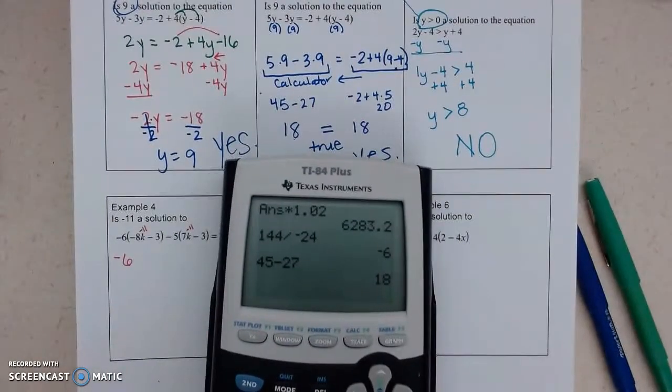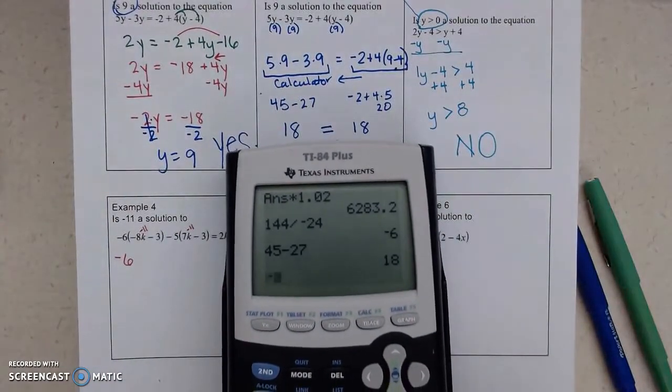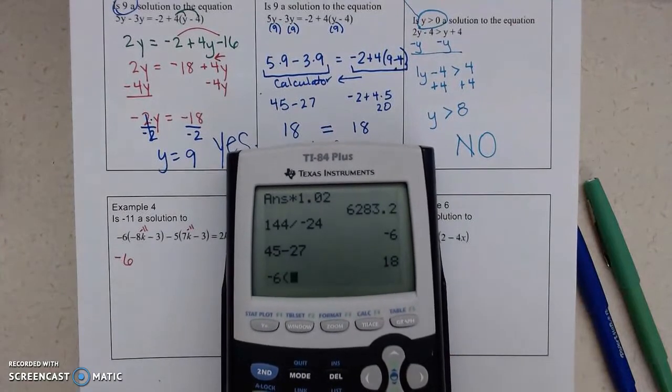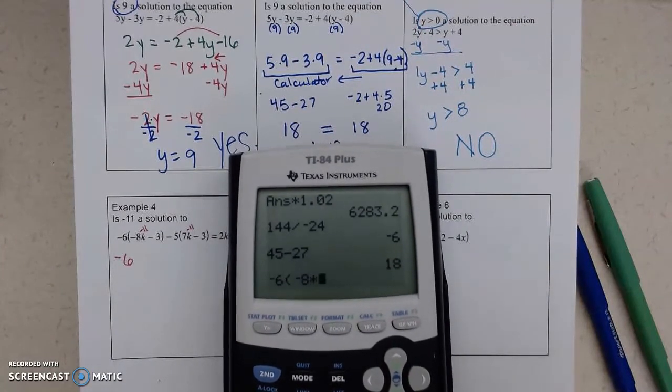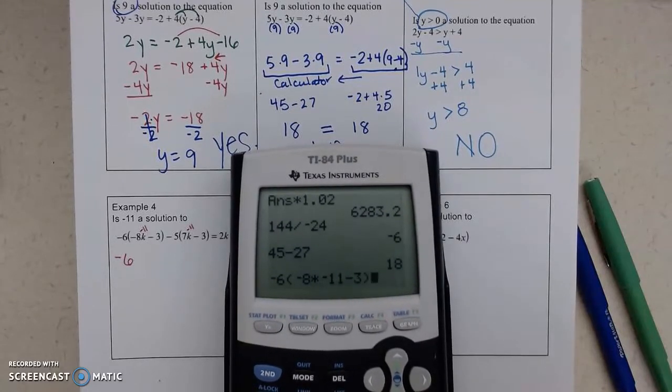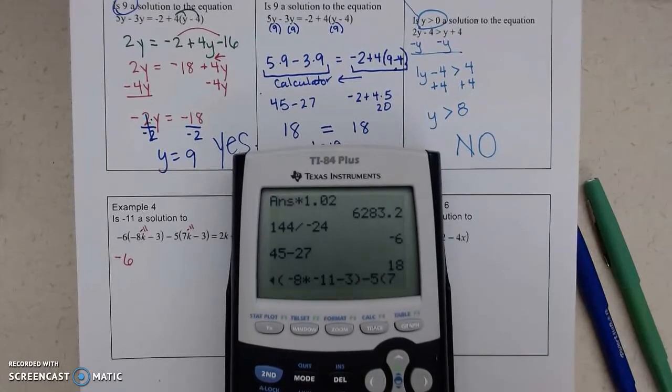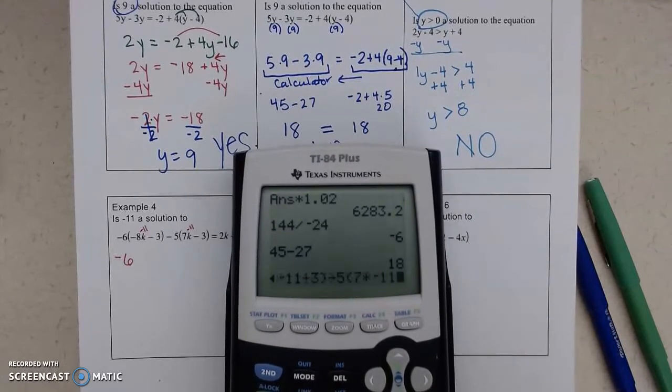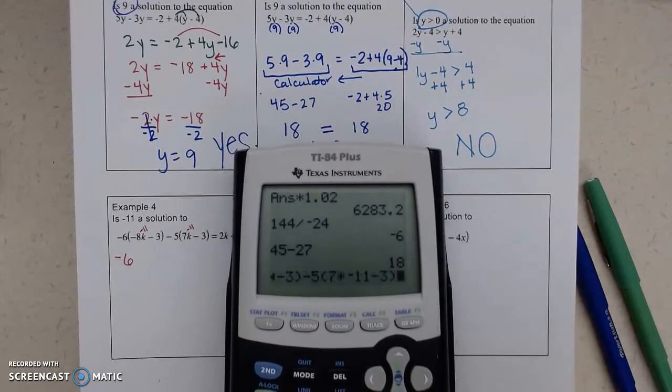We get negative 8 times negative 11 minus 3, minus 5, 7 times negative 11 minus 3.